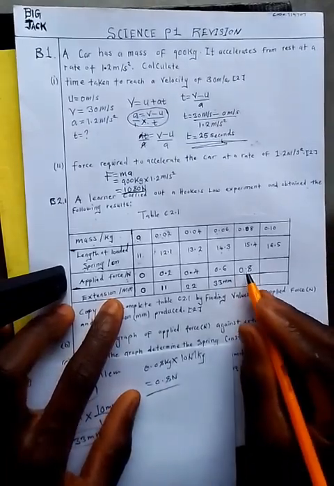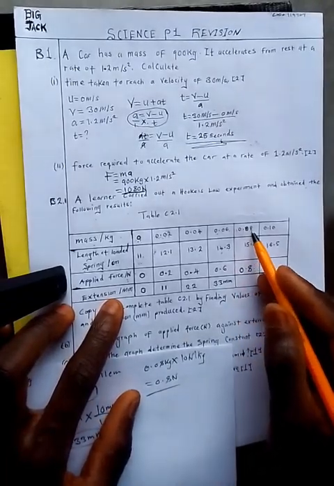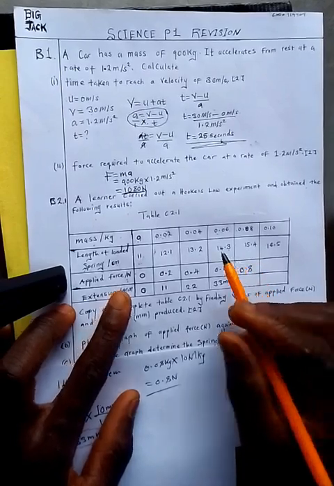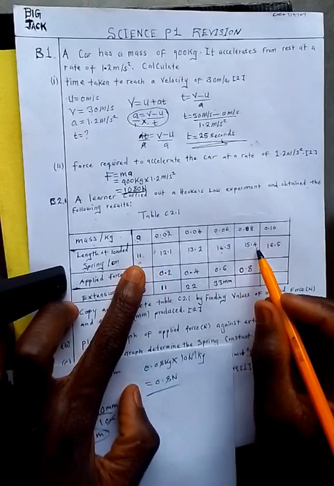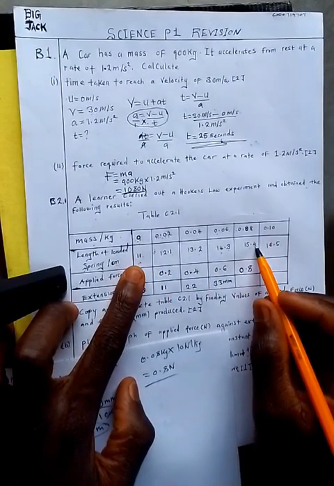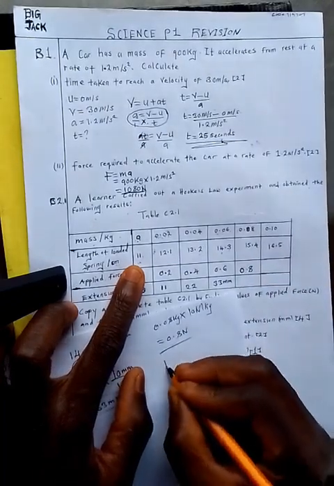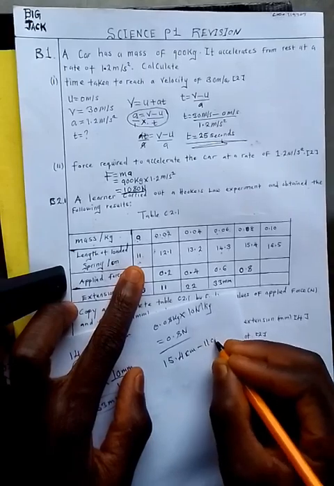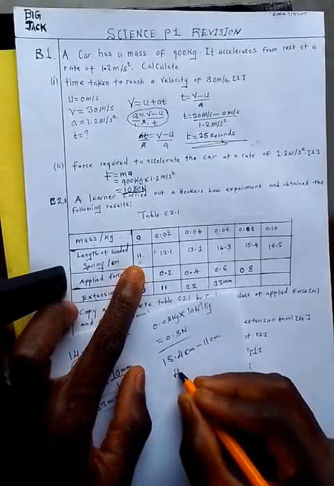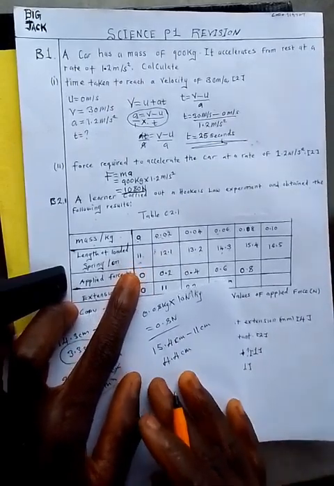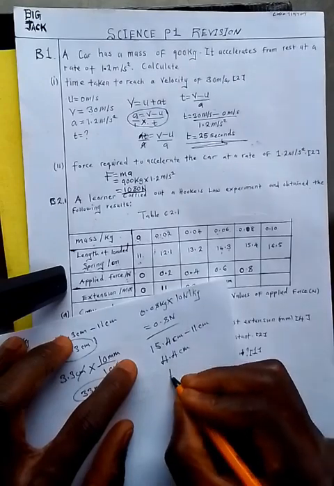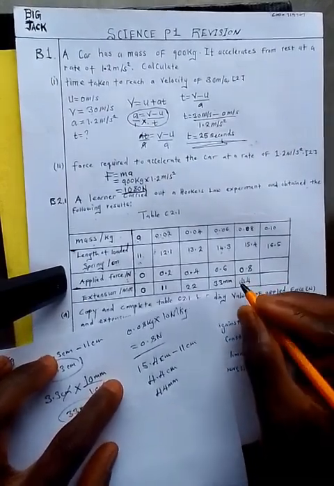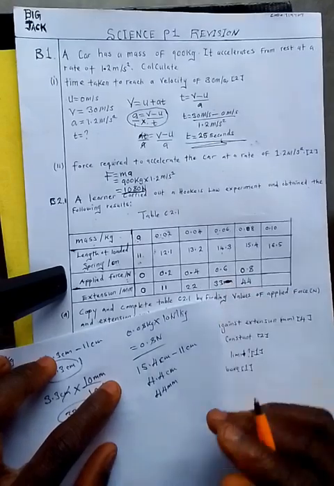Now, if we apply 0.8 newtons on the spring, or 0.08 kgs of mass on the spring, the spring is going to be extended from 11 up to 15.4. So now to find the extension here, similarly, you're going to say 15.4 centimeters minus 11 centimeters. Then the answer is going to be 4.4 centimeters. Then you convert it into millimeters. It is going to be 44 millimeters. So you can just say 44. Okay? So sorry for including the millimeters here.